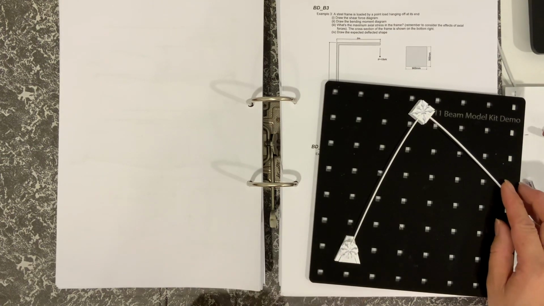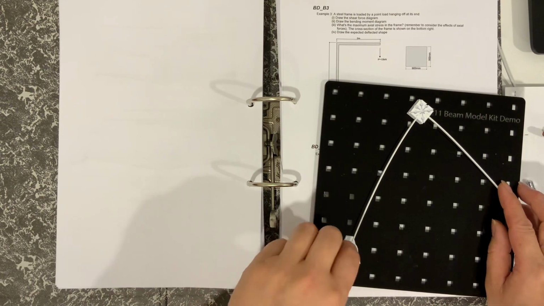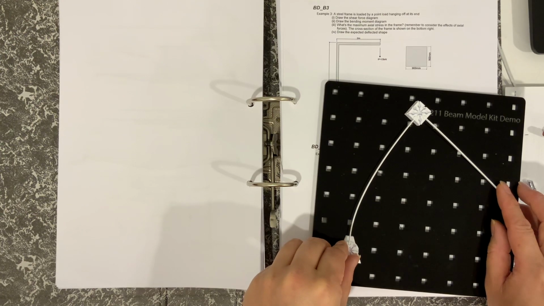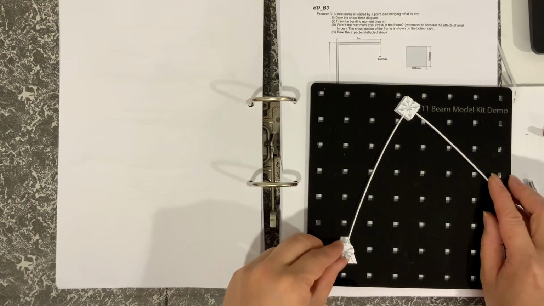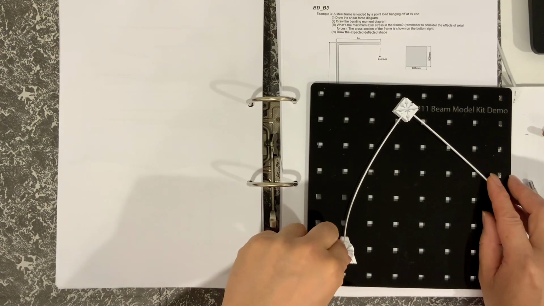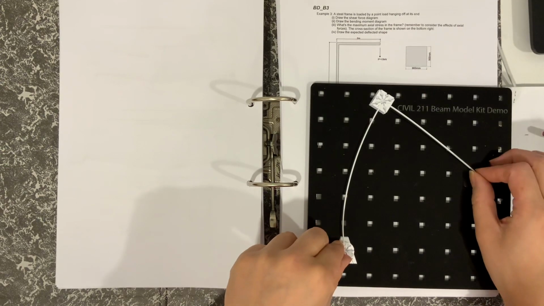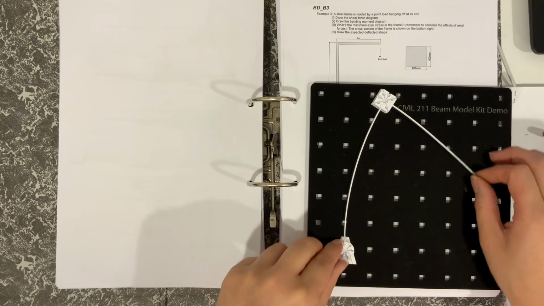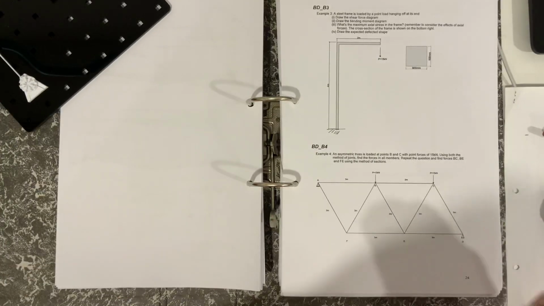So in order to get it back to 90 degrees, you would have to apply an anti-clockwise moment. You can see there's an angle there, and I'm having to rotate in that direction, which tells you that must be the direction of the reaction moment, obviously to be in equilibrium with the 15 kilonewton load.